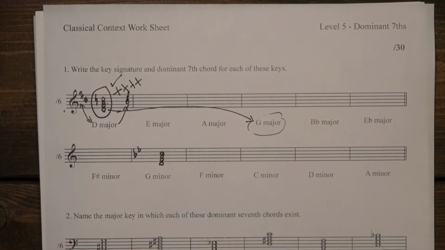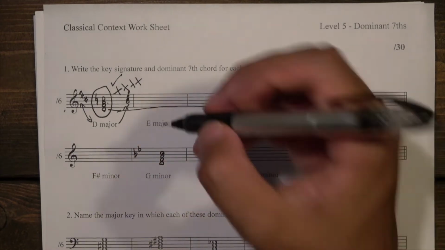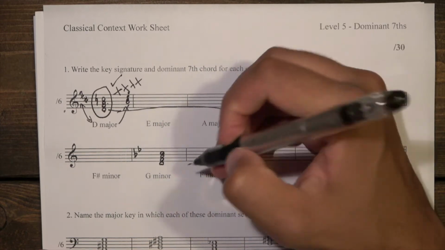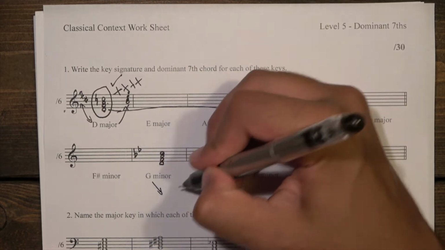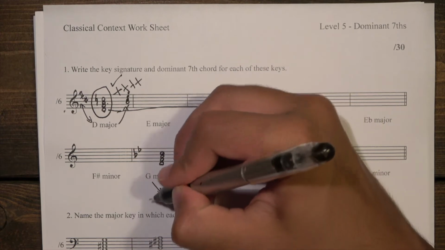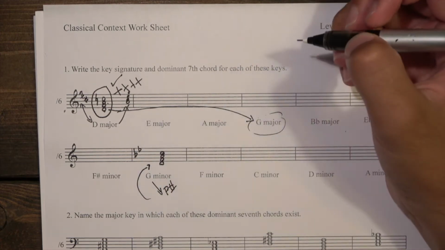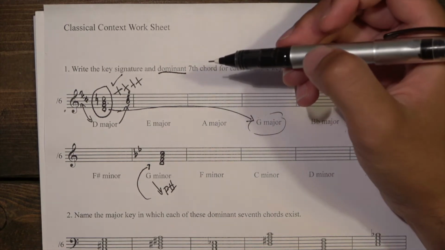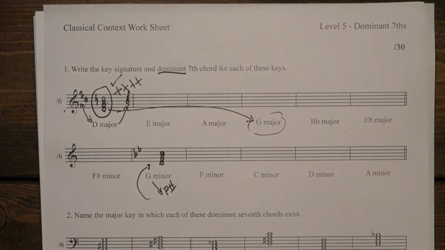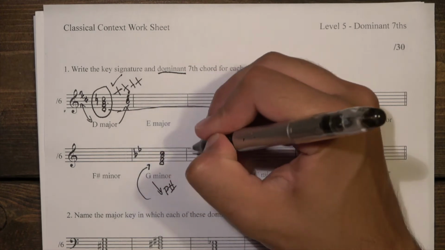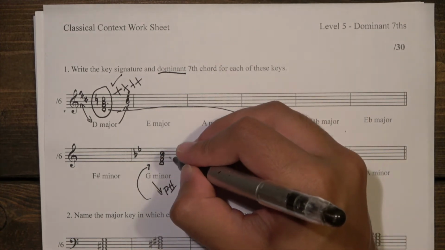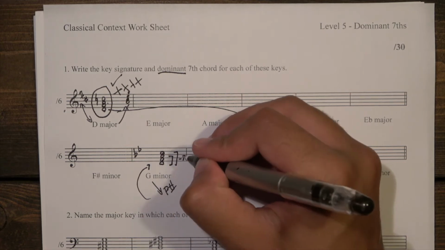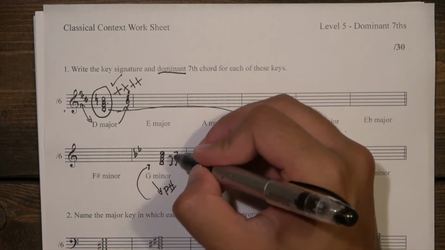Hooray. Now, what's wrong with this? For the billionth time, this is missing the raised leading tone. The leading tone of G minor is F sharp, and they forgot to write it in. A dominant chord is only dominant because it has a leading tone. It has a raised third. Plus, if you check your formula, this is a minor triad. This is D minor and a minor seventh. We need a major triad on the bottom.